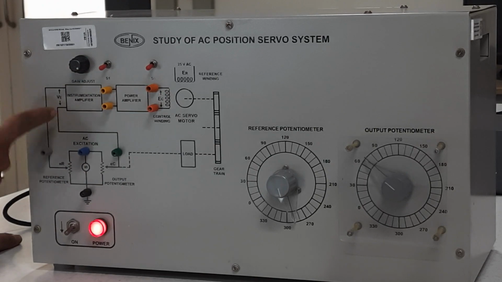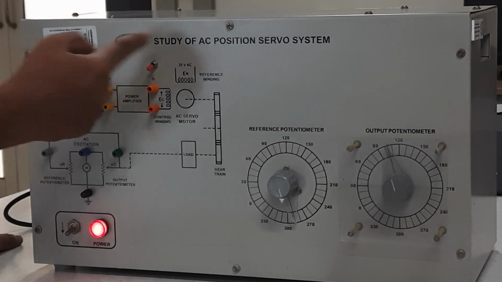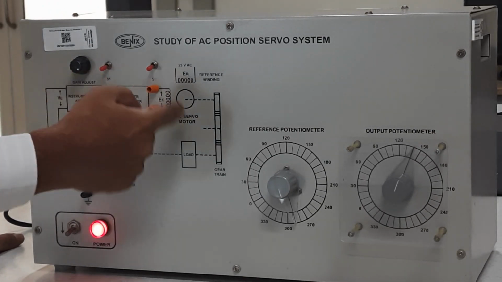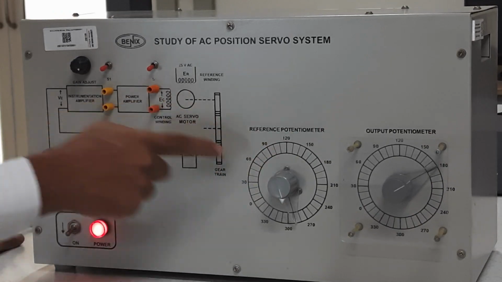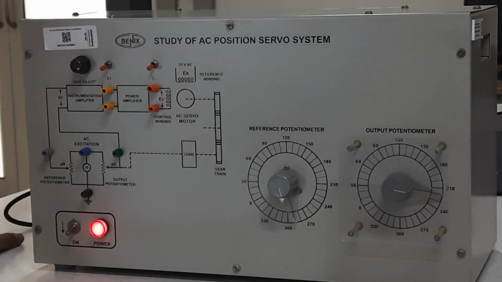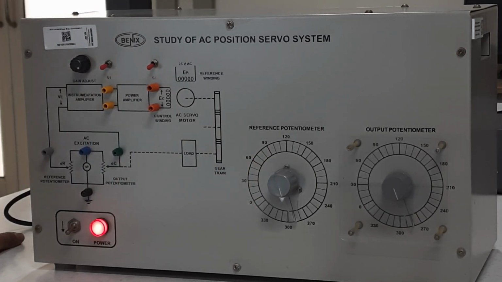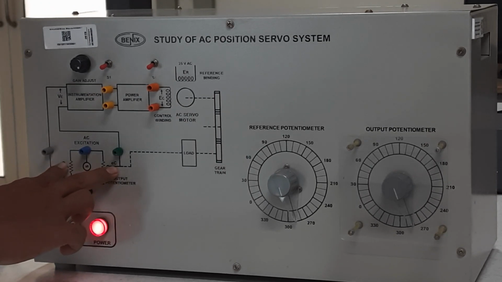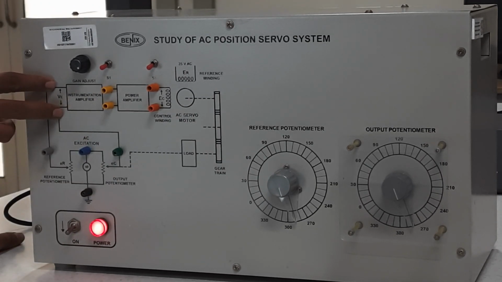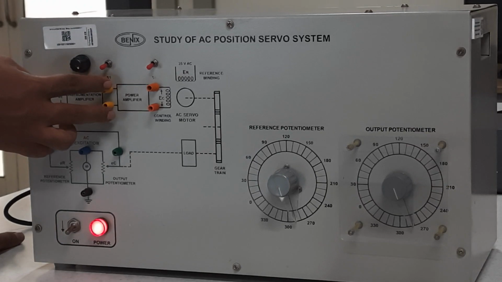The error voltage is calculated by the amplifier, the power is fed back, and the flux is changed. Once the output potentiometer also reaches the reference potentiometer point, what will happen? Both are at the same position now. This voltage and this voltage are the same, so there is no error voltage. The output of your amplifier is also zero.